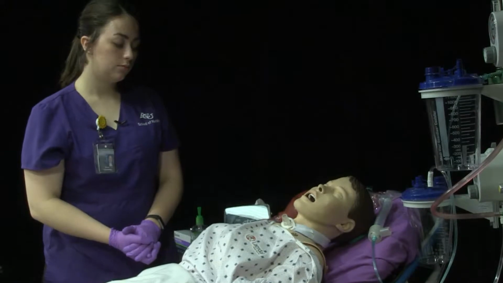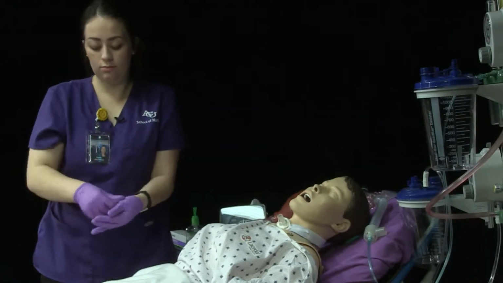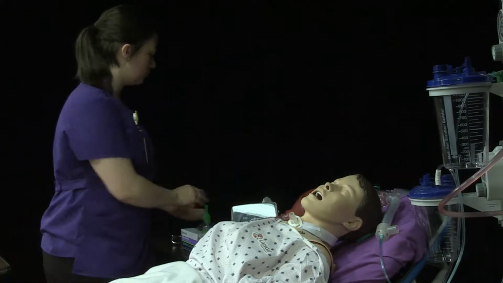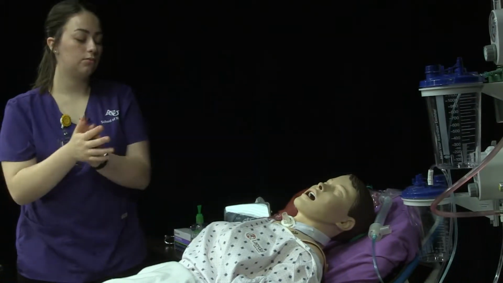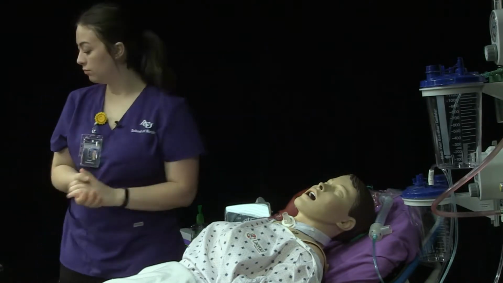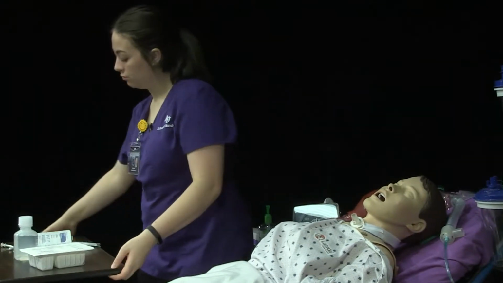Remove and dispose of gloves and perform hand hygiene. Open sterile tracheostomy kit, maintaining aseptic technique.